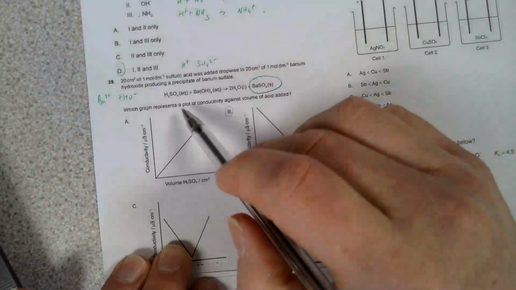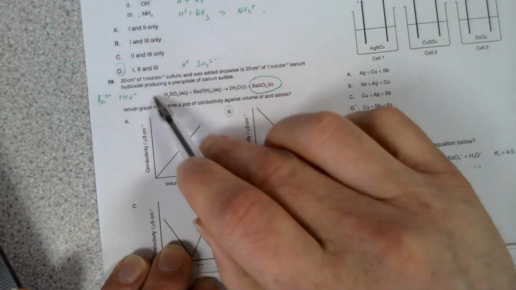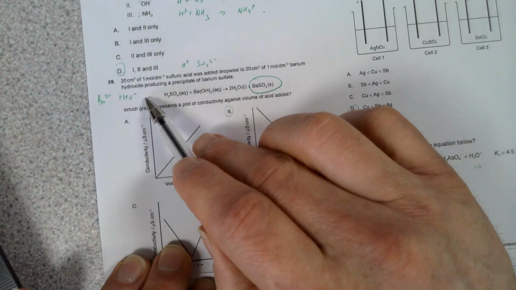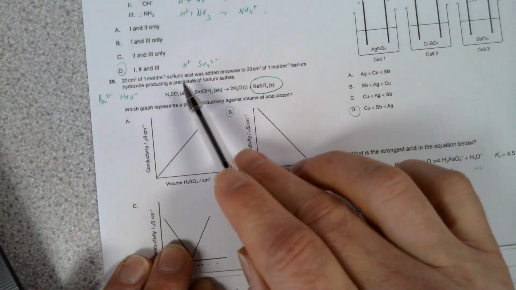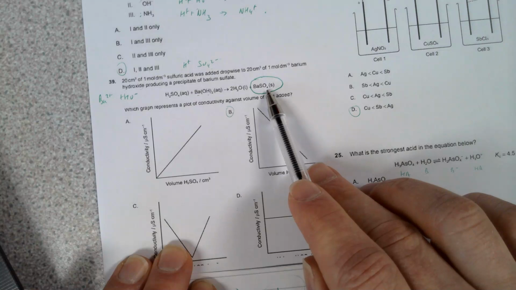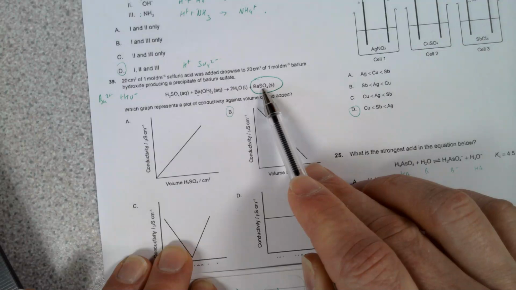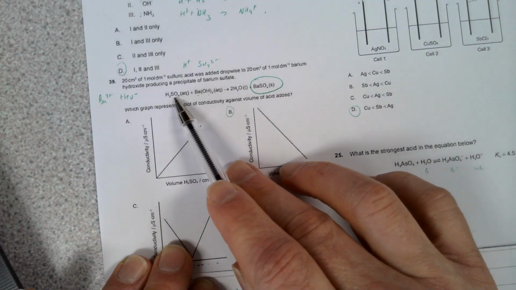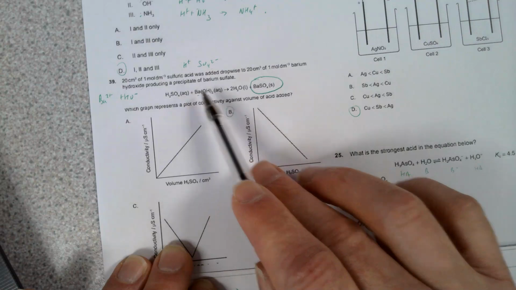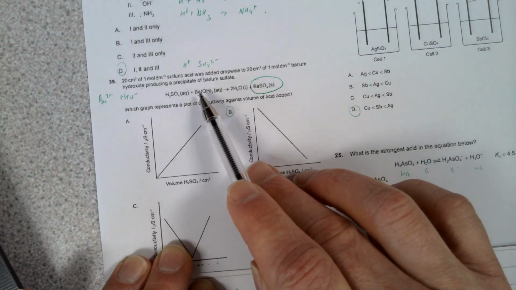And at the start, you've got barium hydroxide in the pot, right? One of those and two of those. That's going to conduct because ionic solutions conduct. But if you add sulfuric acid to it, this reaction takes place and you end up with a solid ionic compound that doesn't conduct. Sorry, you're going to use up all of the barium hydroxide with the sulfuric acid that you're adding.